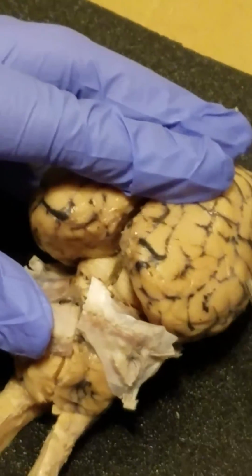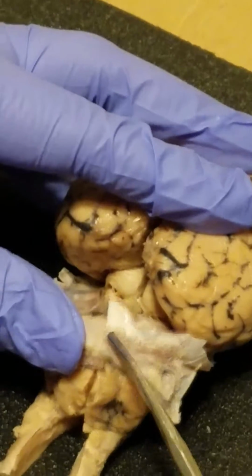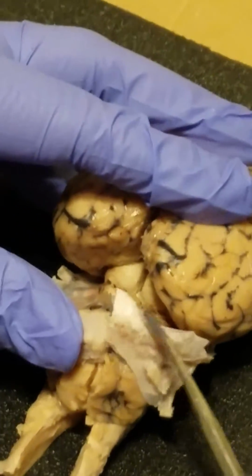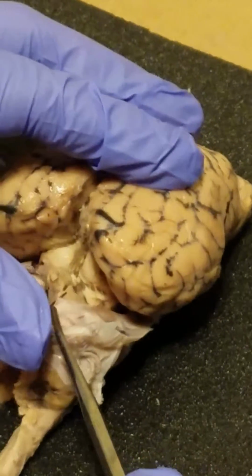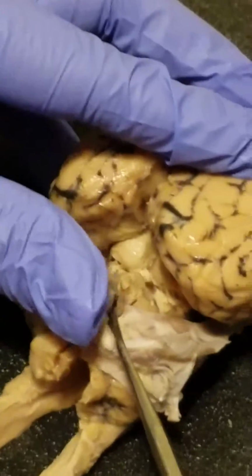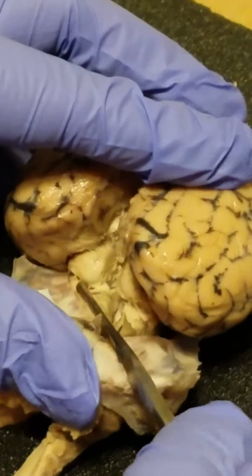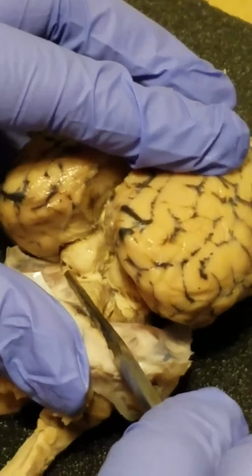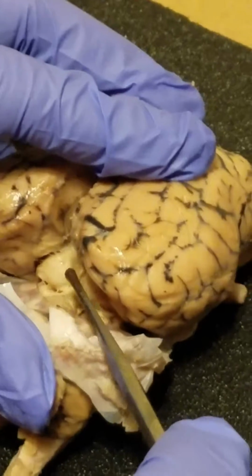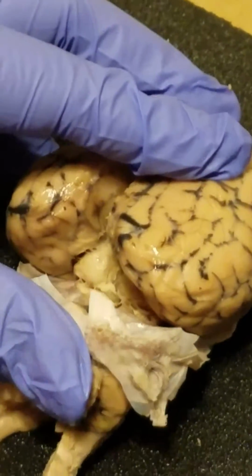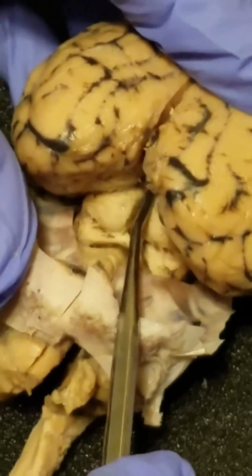Okay, looking at the dorsal side, the midbrain, the corpora quadrigemina is this section in here, which consists of the superior colliculus, which is up here, and the inferior colliculus, which is under that. They're separated into left and right halves, both the superior and the inferior colliculus. The pineal body will be right here.